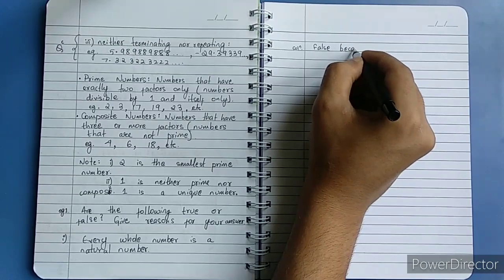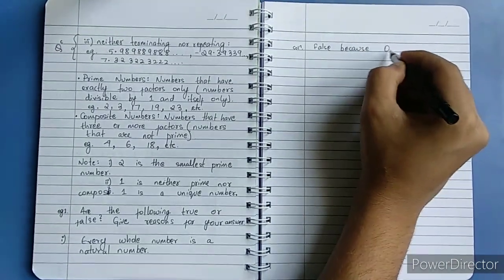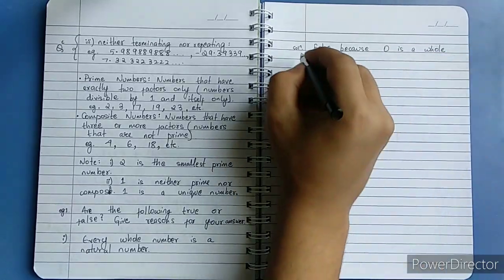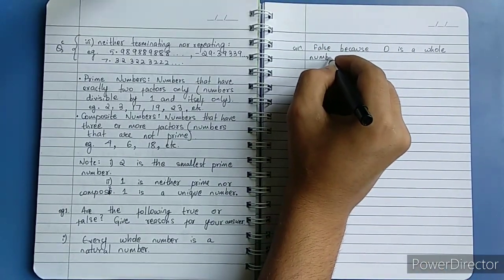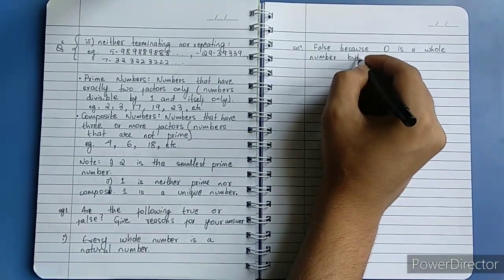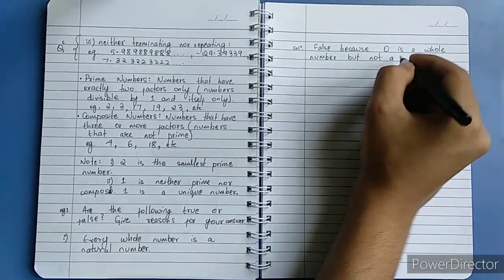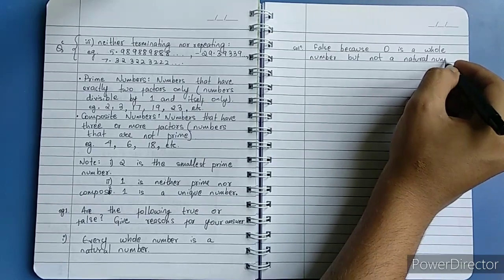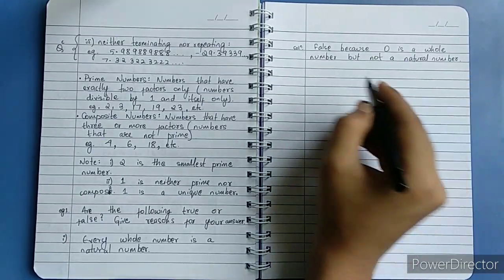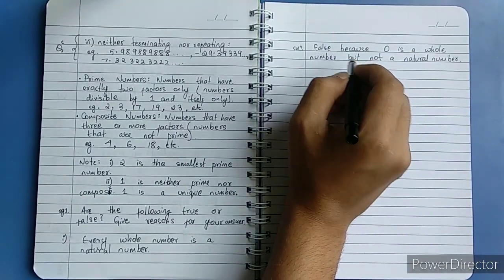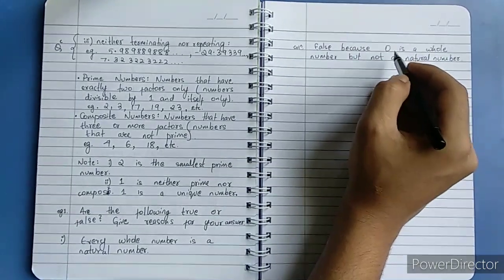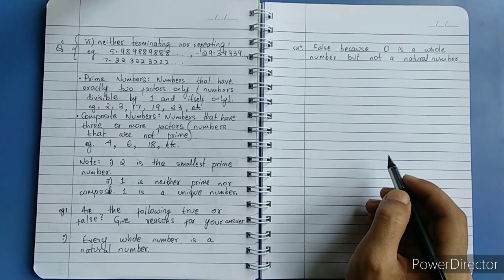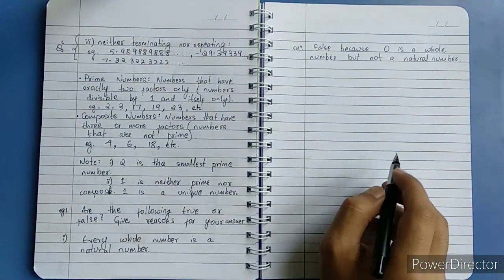Because 0 is a whole number but not a natural number. Whenever you have to prove a false statement, just giving one example is enough. But whenever you have to show a true statement, you have to give proper reasoning.